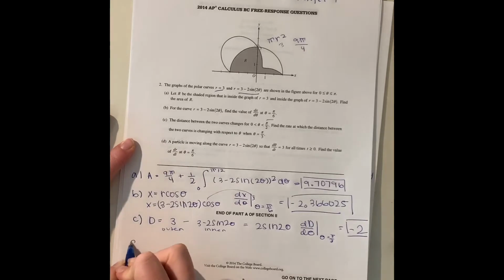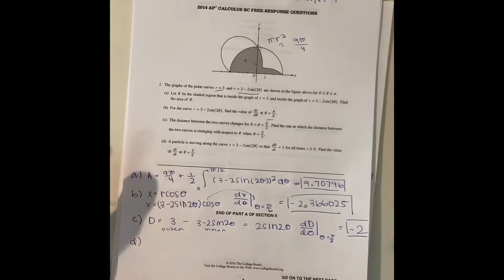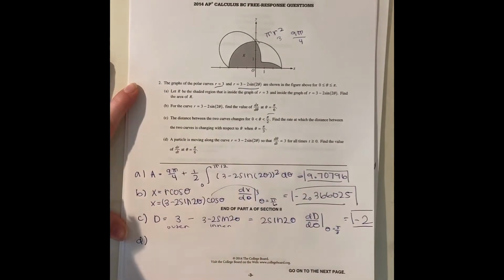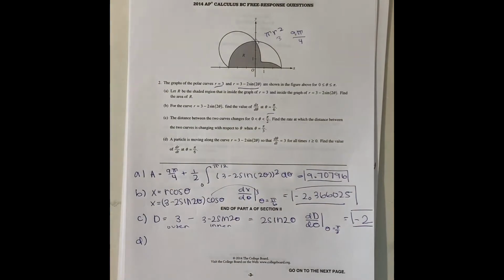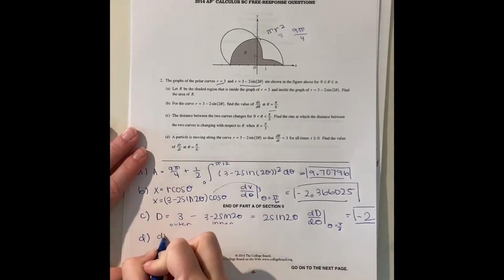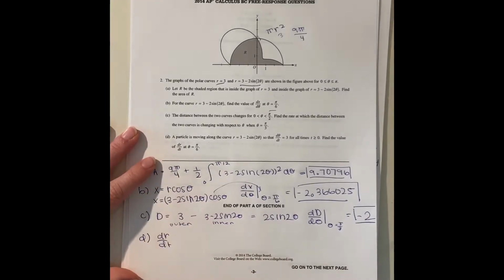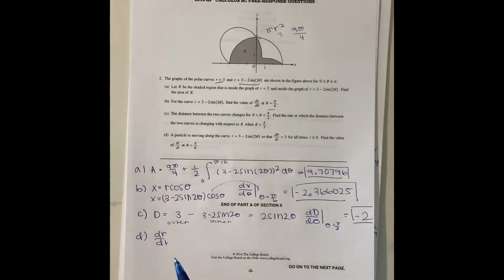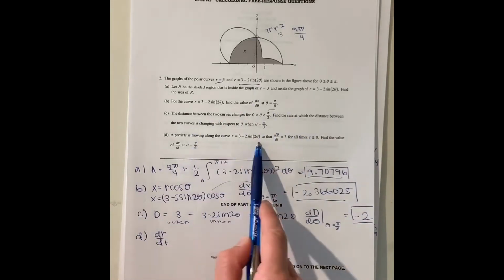Okay, and then finally part D, what does the question say? A particle is moving along a curve r equals 3 minus 2 sine 2 theta, so that d theta dt equals 3 for all times. Find the value of dr dt at theta equals pi over 6. In order to do that, we need to break down dr dt. We need to take the derivative with respect to t, and to find dr dt, we need to break this up because we already know d theta dt.